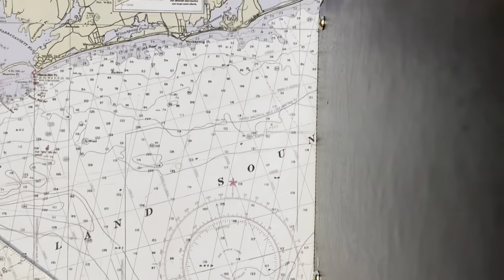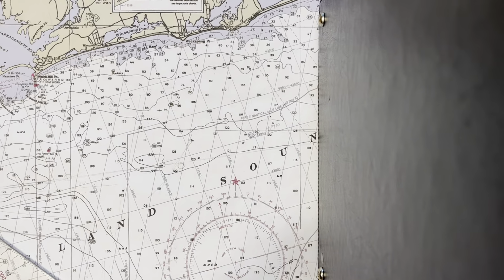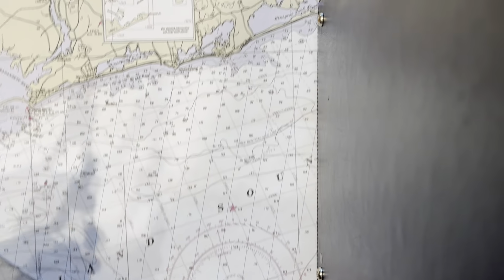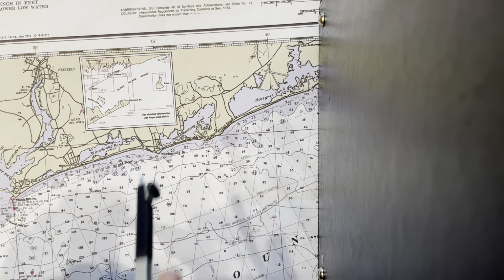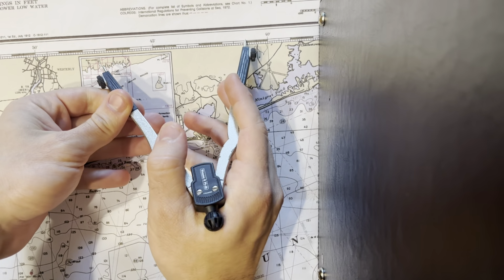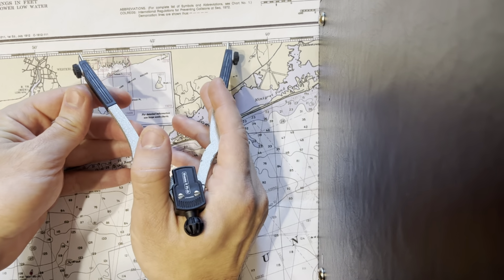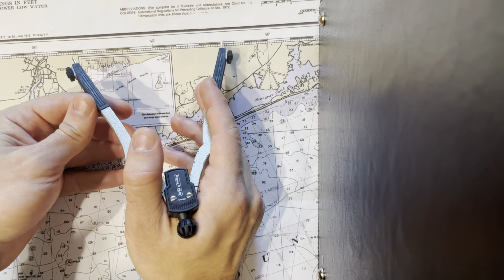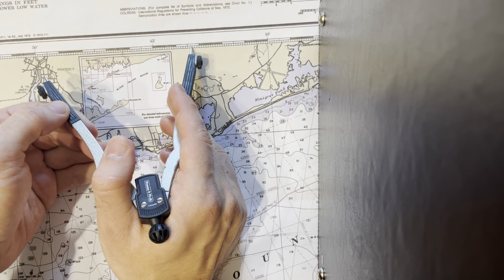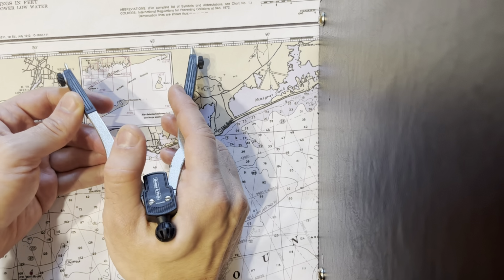So now if we come up here to our longitude scale, or we could have gone to the bottom of the chart, either works. We put our first point, let's see, we had 40 minutes here, 41, 42, 43, right there is 43.3.